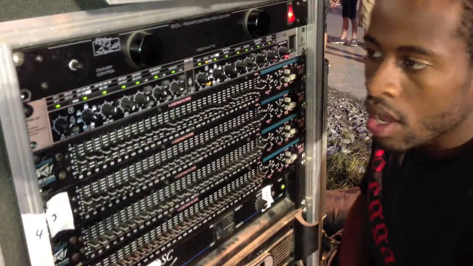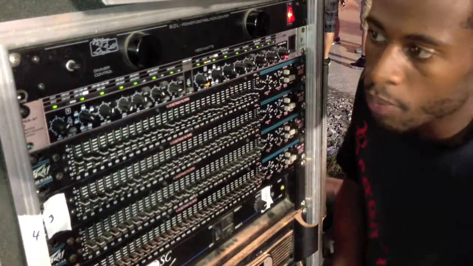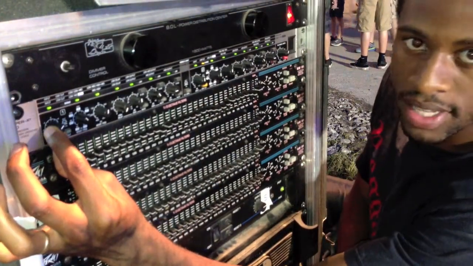What's up, guys? Jay again, and I want to go over the crossover a little more. So we choose how much the input level is into the crossover.